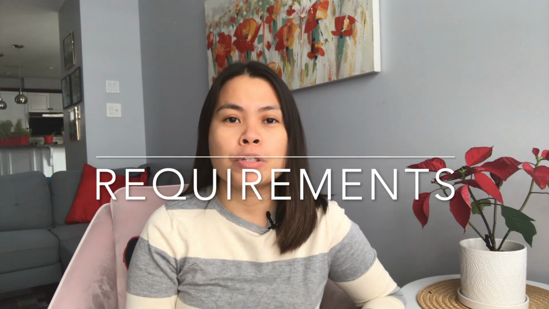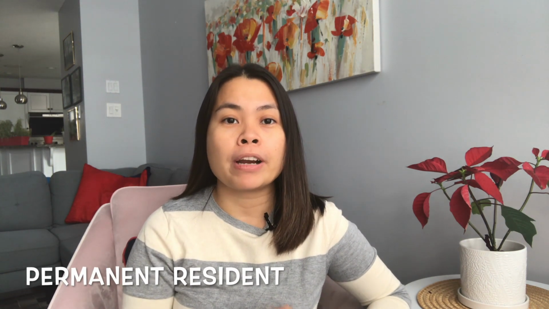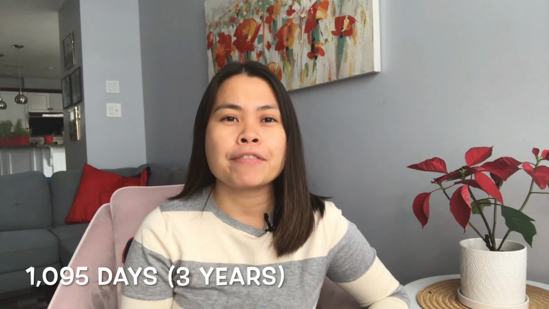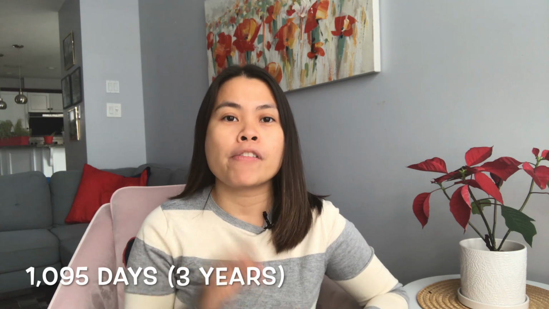In order to be considered for Canadian citizenship, there are a number of criteria you must meet. You must have permanent resident status, regardless of your age. You must have been physically present in Canada for 3 out of the last 5 years. You need to have been in Canada for at least 1,095 days, which is the equivalent of 3 years.